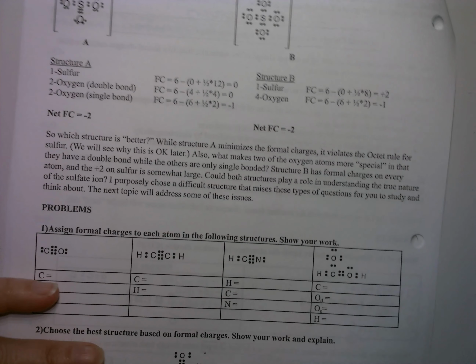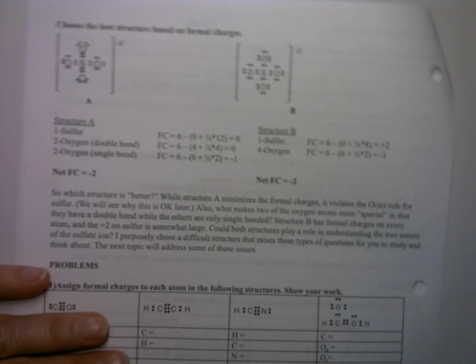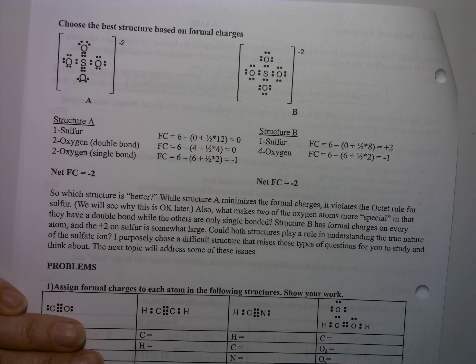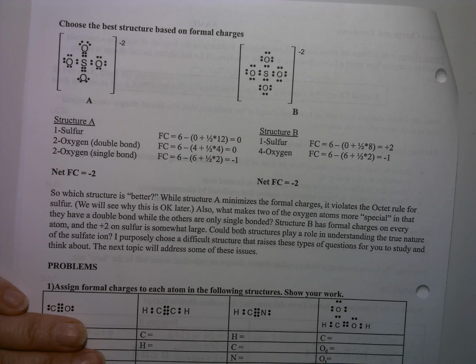All right, let's take a look. Choose the best structure based on formal charges. So I go through, and so this is where I started going like, this is a lot of work. This just seems like a really extraneous, a lot of work. And so that's why only one of these problems has shown up in 3 years. Because it's a lot of work, right?